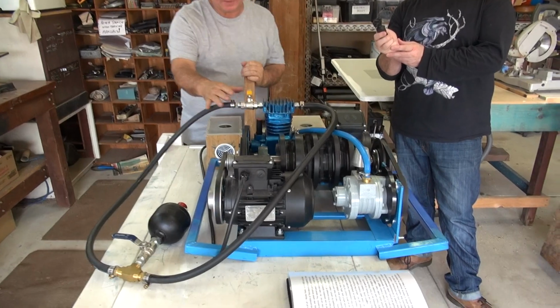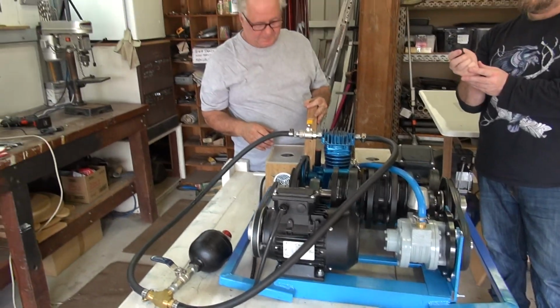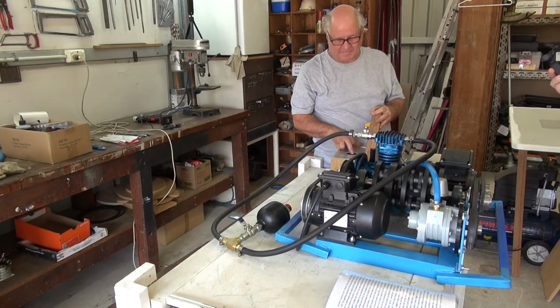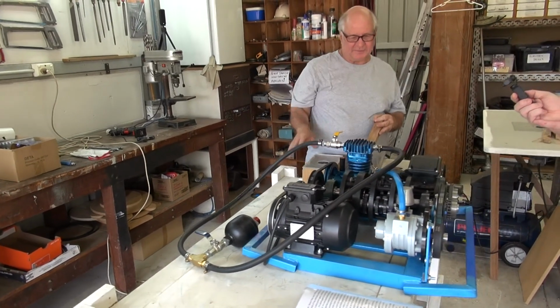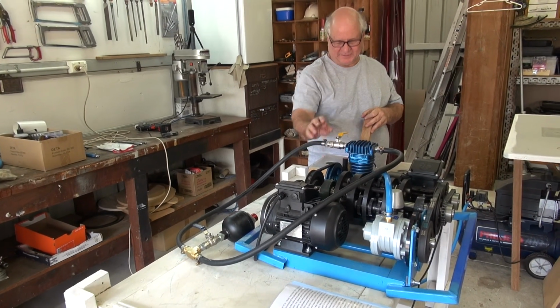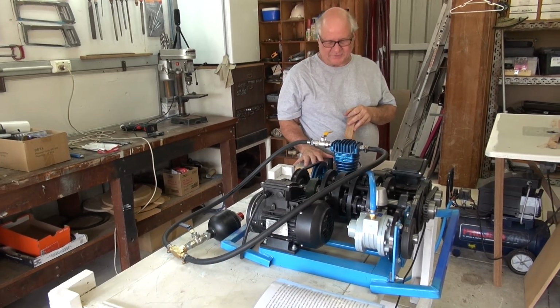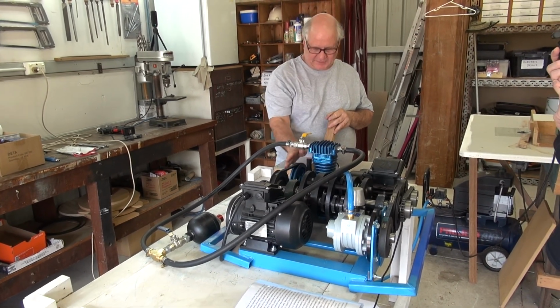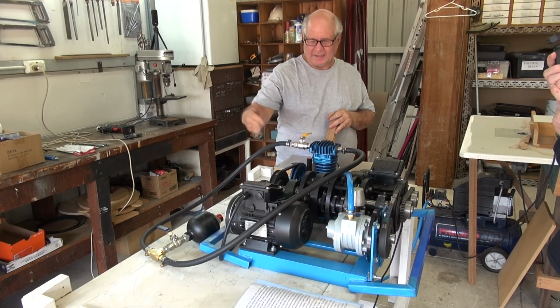So I'll just point out, I'll just stop that for a bit. That'll keep running like that as long as you like. So it's not overloading the motor, it's not overloading the speed controller, but you can sit there with the output shaft not turning and the input going.